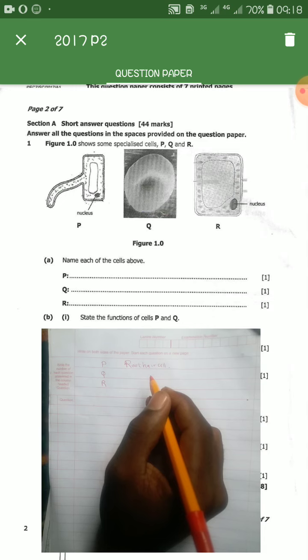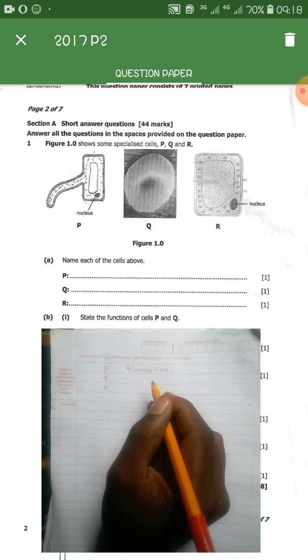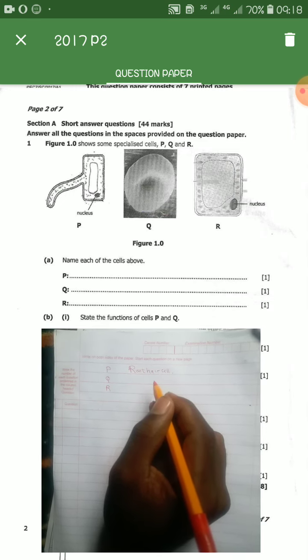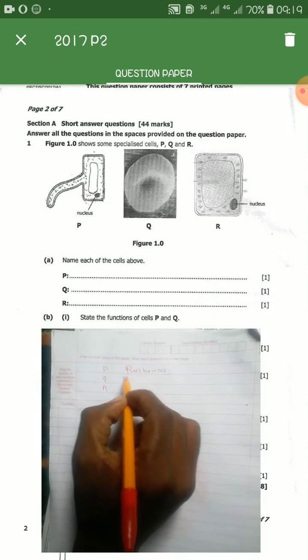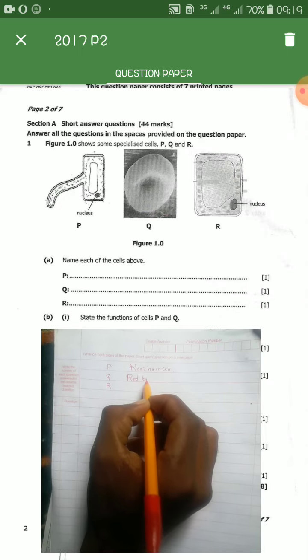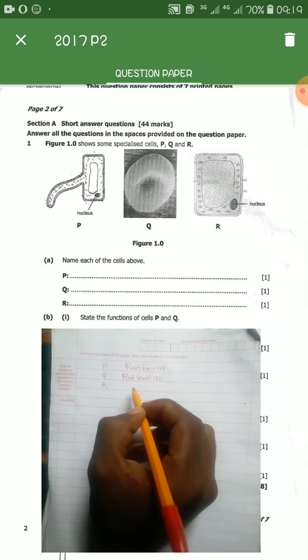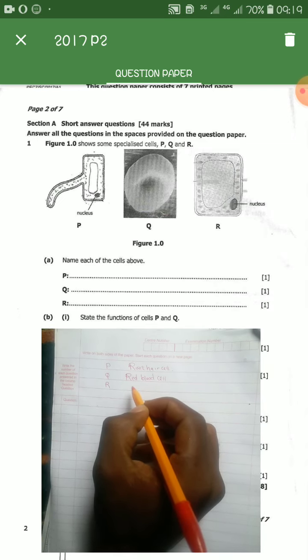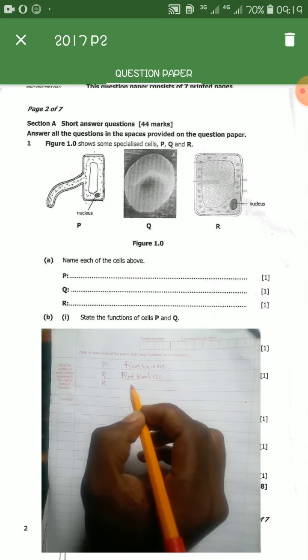Then Q, look at it. What's the name of the specialized cell Q? It doesn't have a nucleus, but it has a structure in the middle which is called hemoglobin. So this cell is called a red blood cell. Where are red blood cells found? In animals. In bone marrow red blood cells are made, and they are found in blood. What's the function of the red blood cells? It is to carry oxygenated blood.